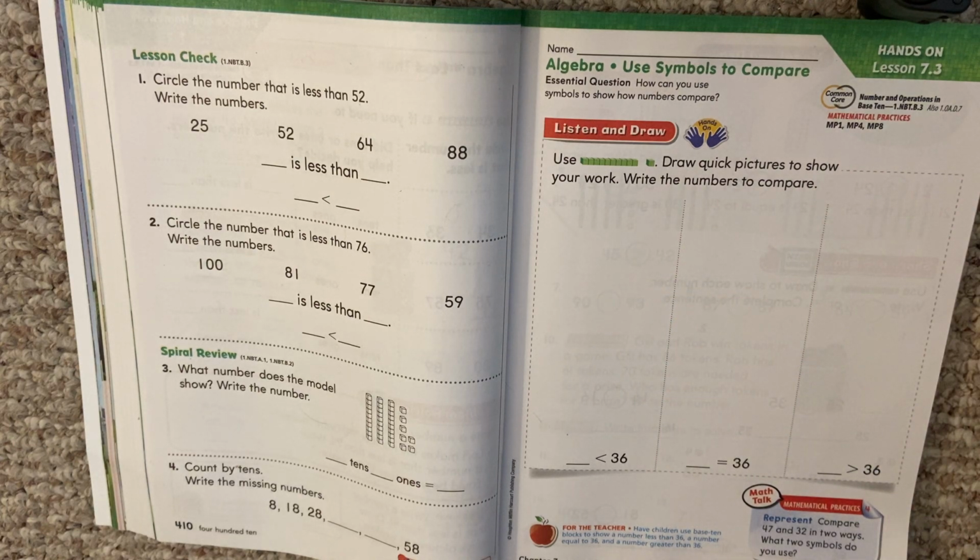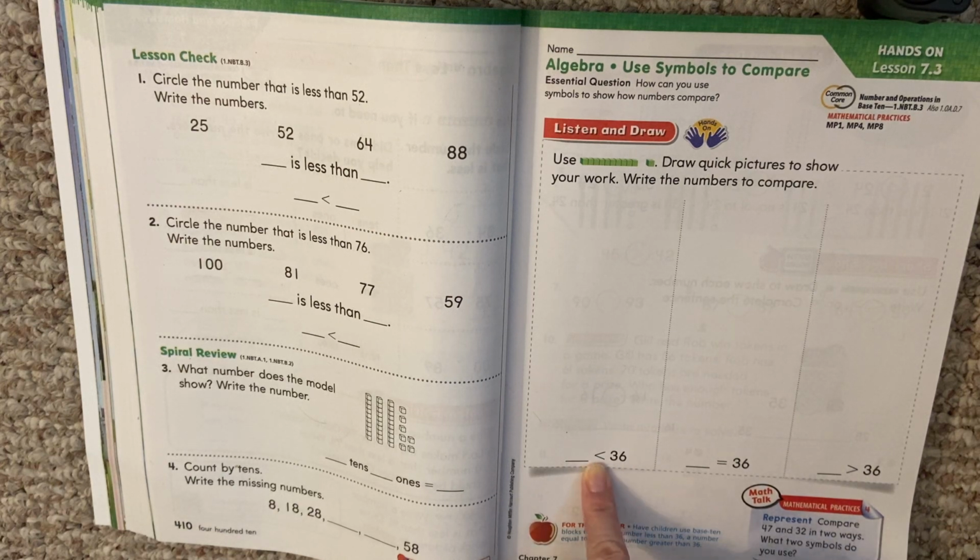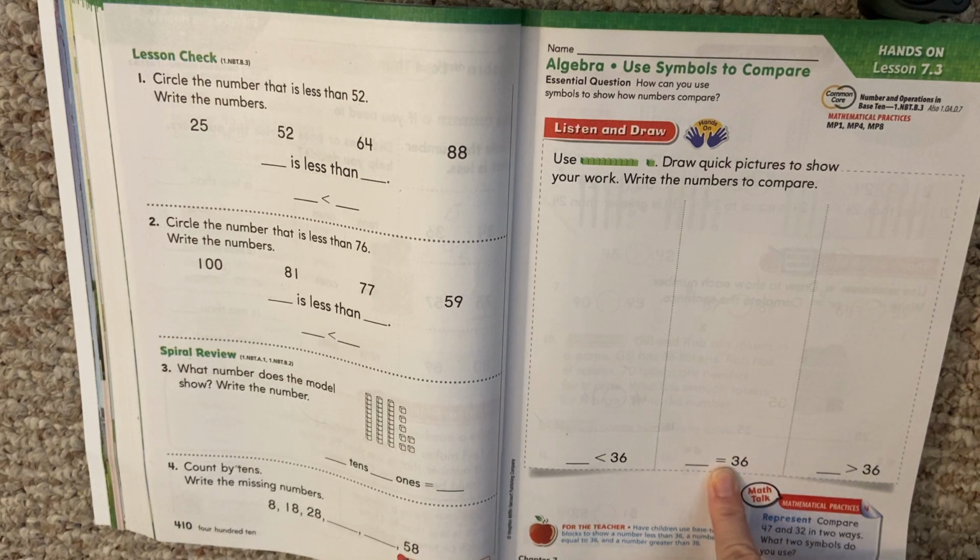All right, so we've been working on comparing numbers, talking about if things are greater or less than. So remember, the alligator is always going to eat the bigger number. Think about it like the hungry, hungry alligator or hungry, hungry hippo. They're always going to eat the bigger number. They turn their back on the smaller number. We know what our equal sign means because we've seen our equal sign before. Equal means the same. So today we're going to be comparing numbers.